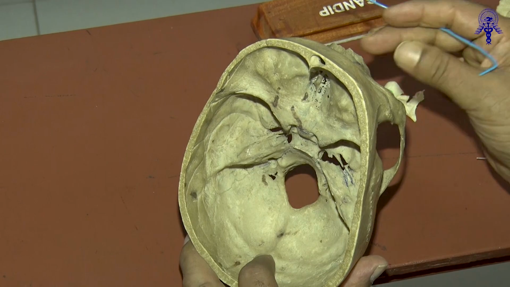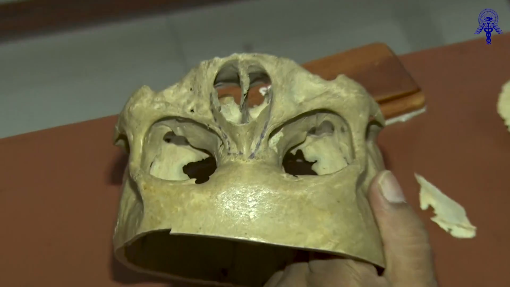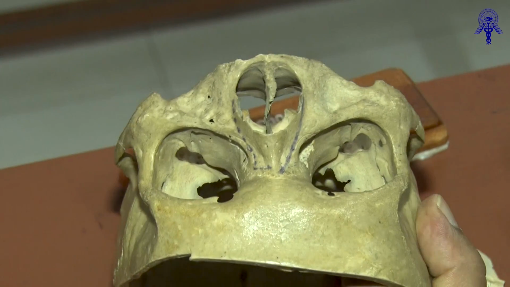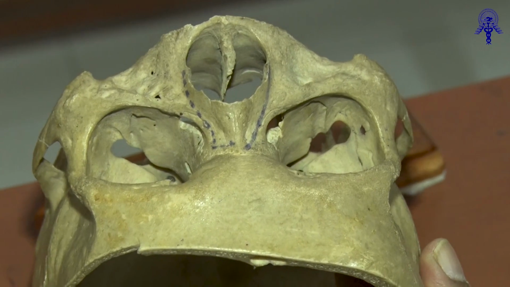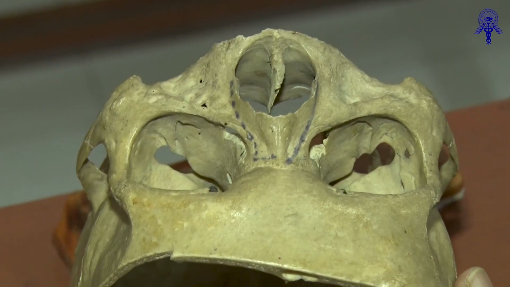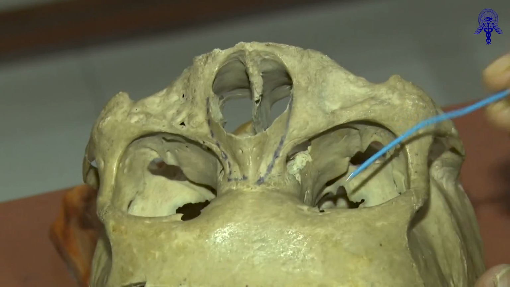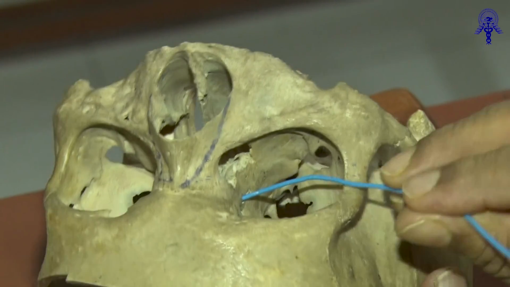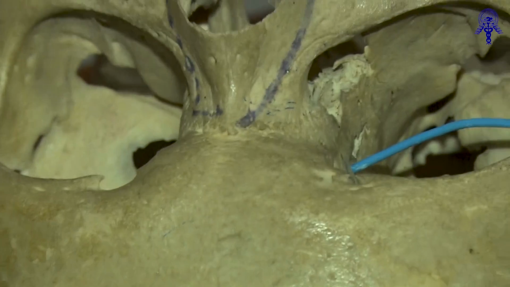And in a case of total maxillectomy, usually 4 to 5 cuts are given, either 4 or 5 according to the disease process. The first cut: this is the anterior ethmoidal foramen.